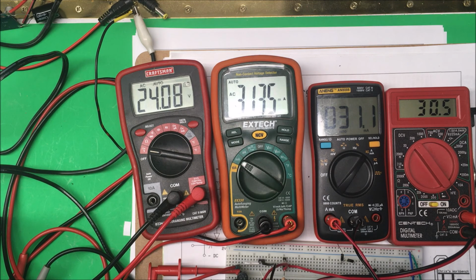Now, if I change the capacitor here, we can change that around because we're going to change our RC time constant there. But that's how you convert AC to DC.